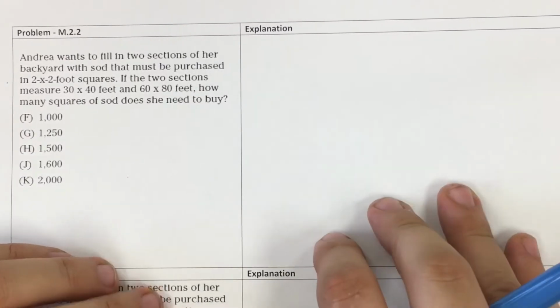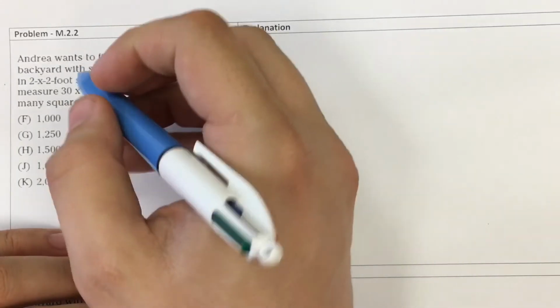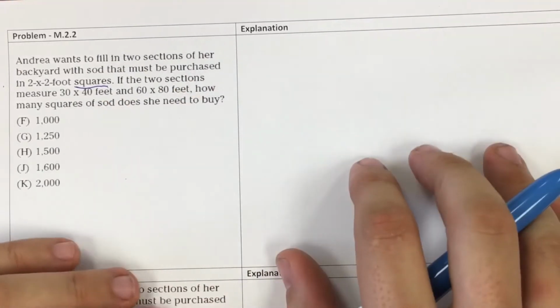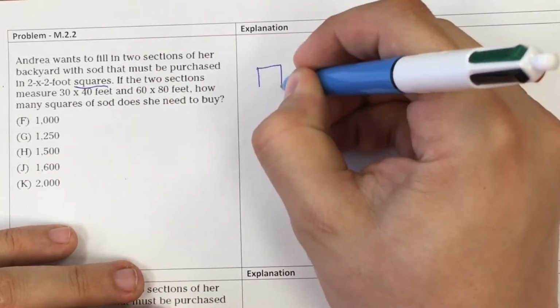M.2.2 is a problem where the drawing strategy might be helpful. And we know we're going to need to draw because I just see that there's a shape in here, and I see a square. So the first thing that I'm going to do when I look at this problem is probably just draw some squares.